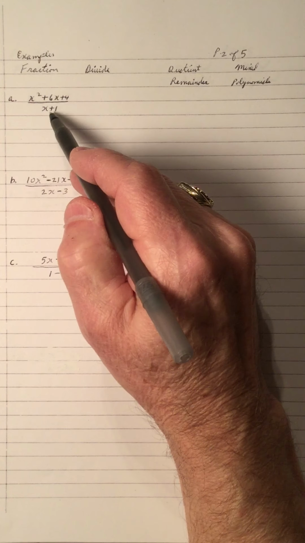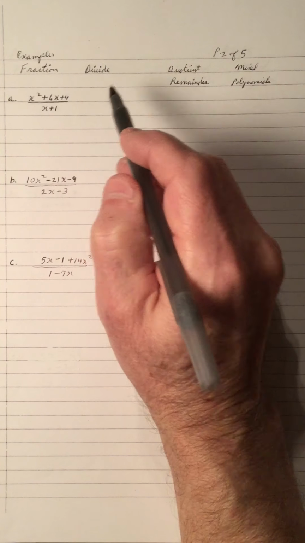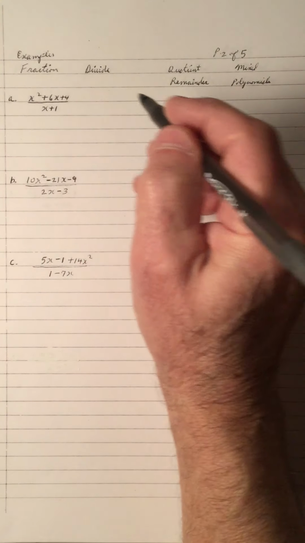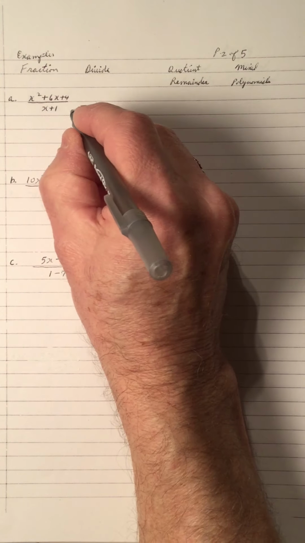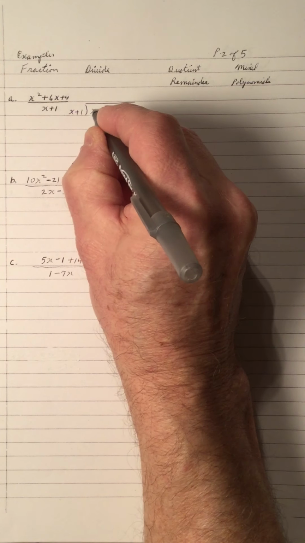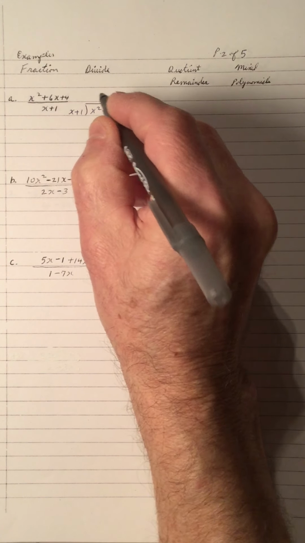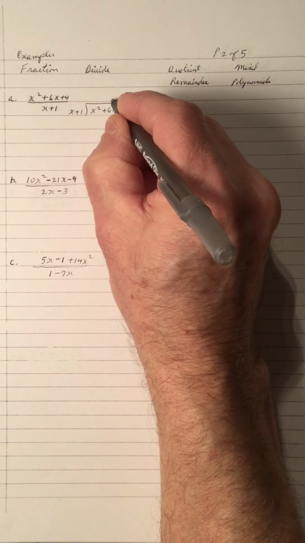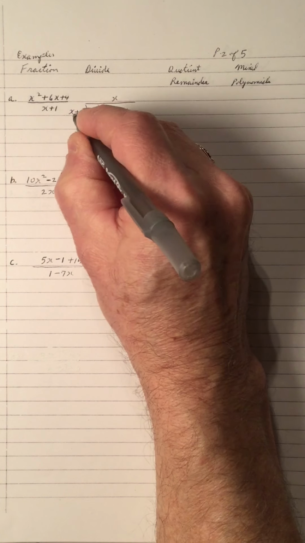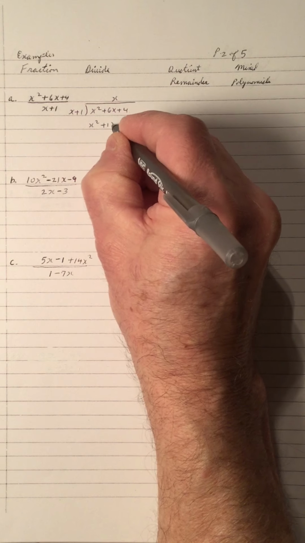We have two polynomials being divided, and I'm going to call it a fraction. So let's divide these two. It's x plus 1, and it's x squared plus 6x plus 4. So let's do the division. x into x squared goes x. x times x is x squared. x times 1 is 1x.